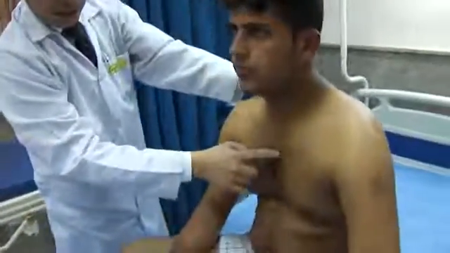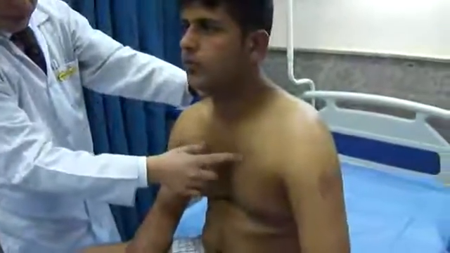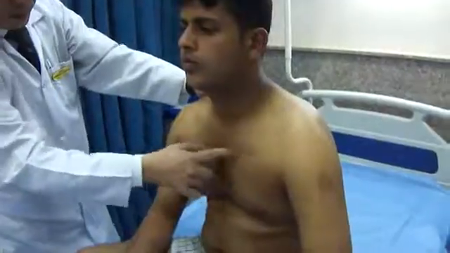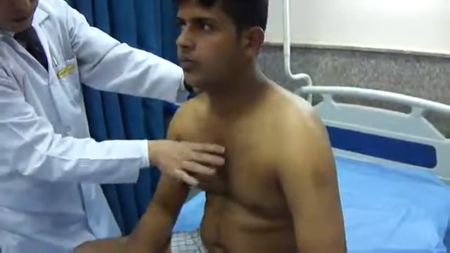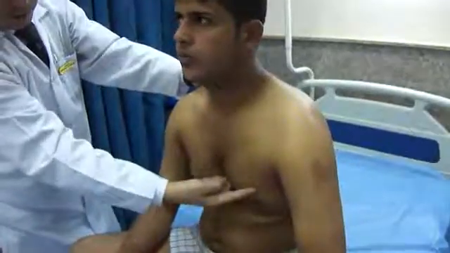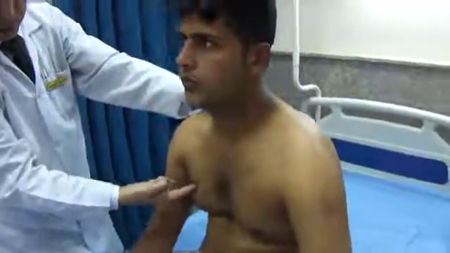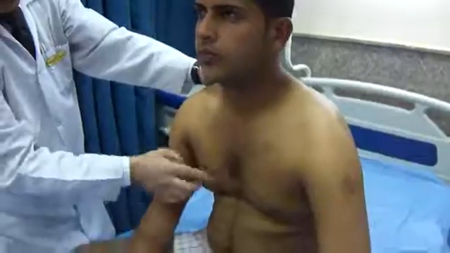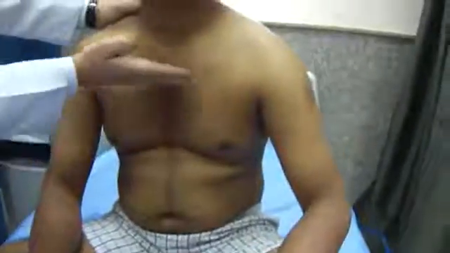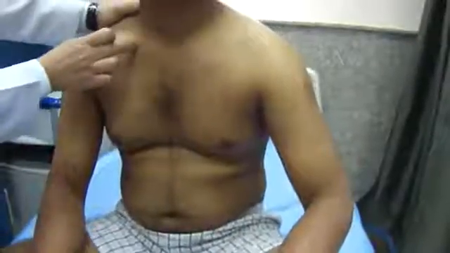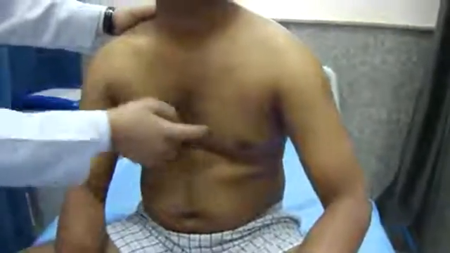In the anterior chest, we have the following zones. The upper zone extends above the sternal angle, or second intercostal space, or second rib. Above it, this is the upper zone. Below it is the middle zone, up to the fourth intercostal space. Below the fourth intercostal space is the lower zone. So we have upper zones, middle zones, and lower zones. Really, this method is not so accurate. It's just for a clinical presentation of findings.